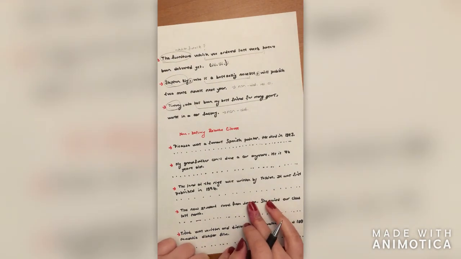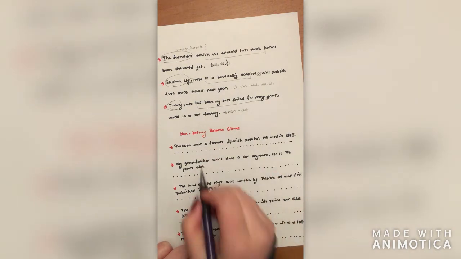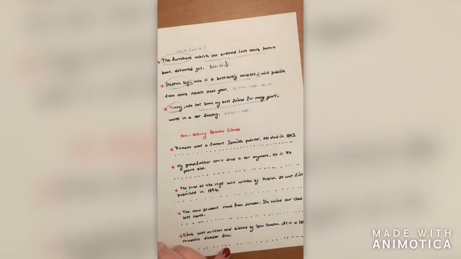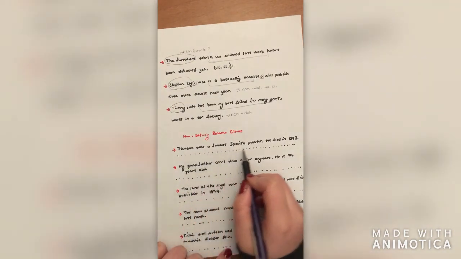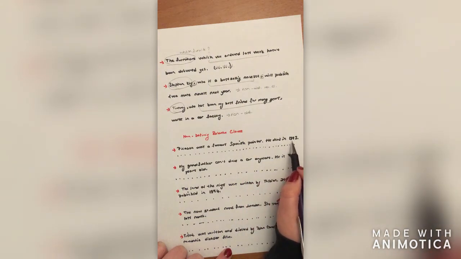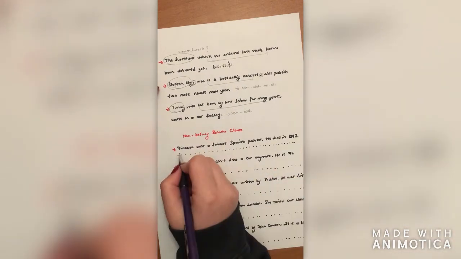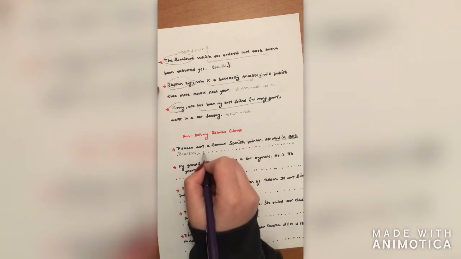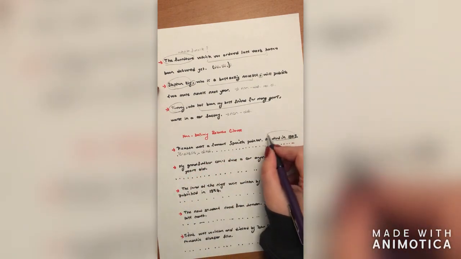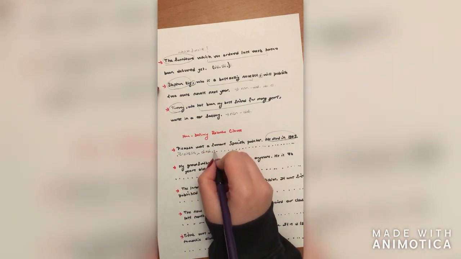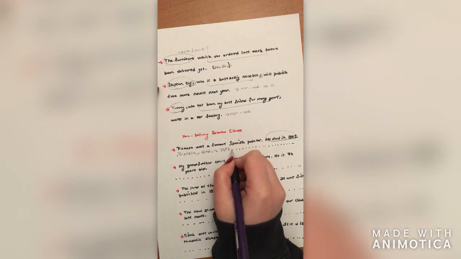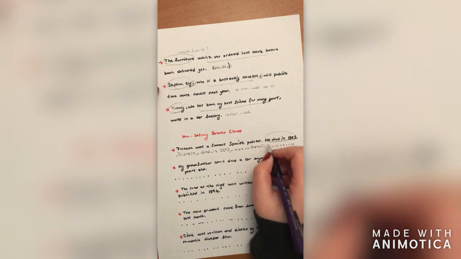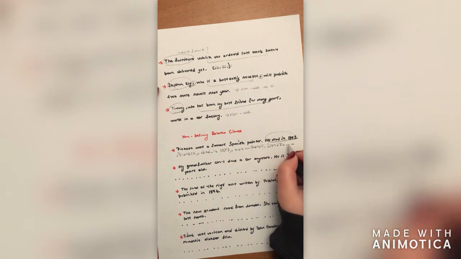Let's make these sentences non-defining. Okay, relative clause. Join the sentences with non-defining relative clause. Picasso was a famous Spanish painter. He died in 1973. Let's talk about Picasso. Okay, comma, who died in 1973, it's the extra information, it's our relative clause, it's not the main clause, focus on it, in 1973, again comma, was a famous Spanish painter.